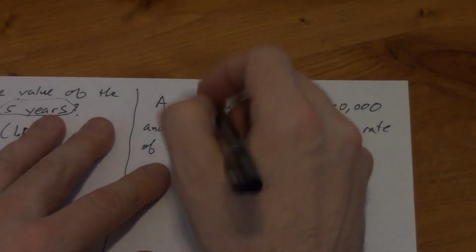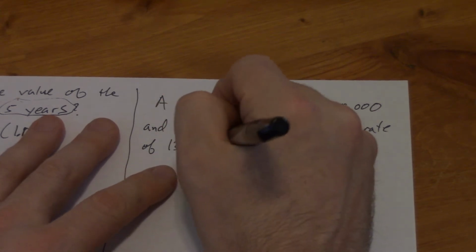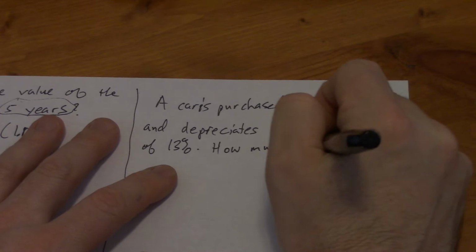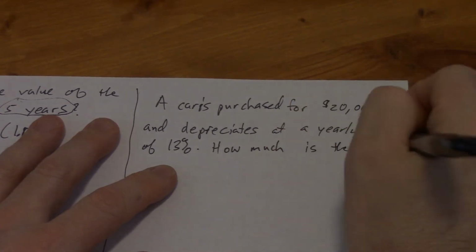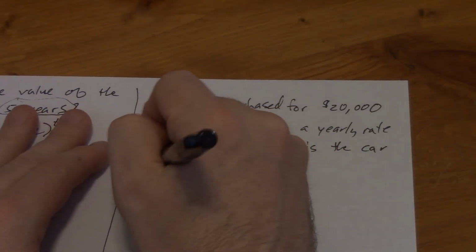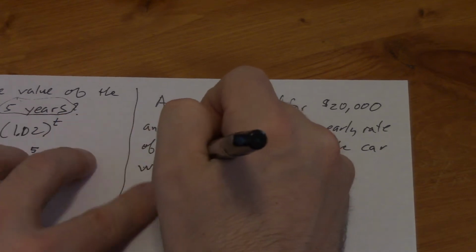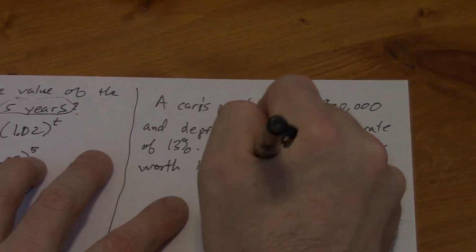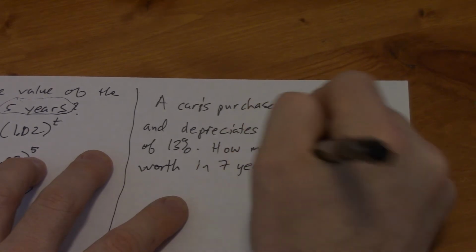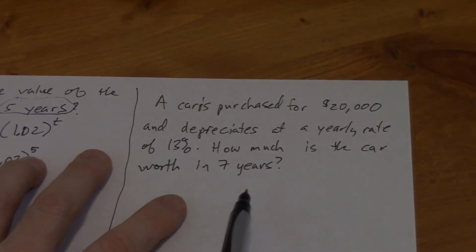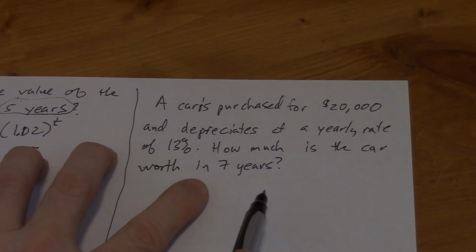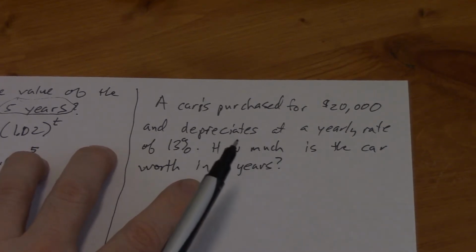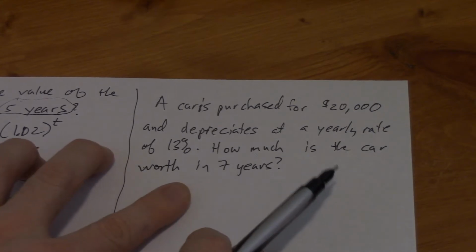So let's say we want to know how much is the car worth in 7 years. Okay, so look, we buy a new car, we pay it off for 5 years, we own it for 2 more years, and we're happy we don't have to pay any payments. But then we kind of get tired of our car and we want a new one. So this is the idea.